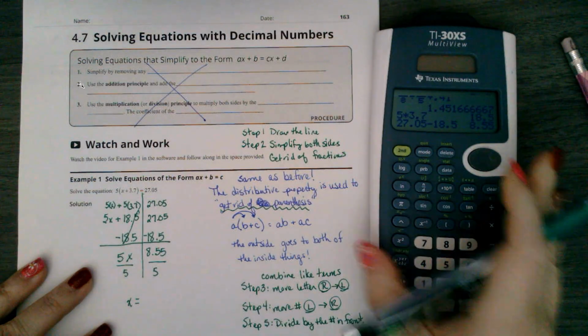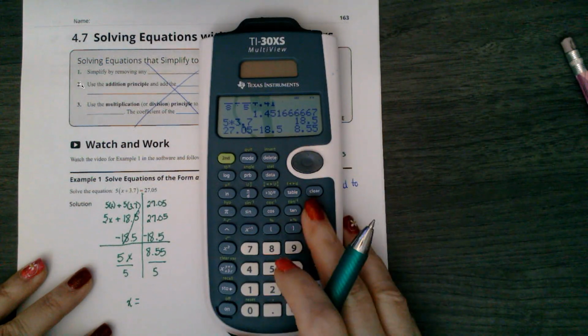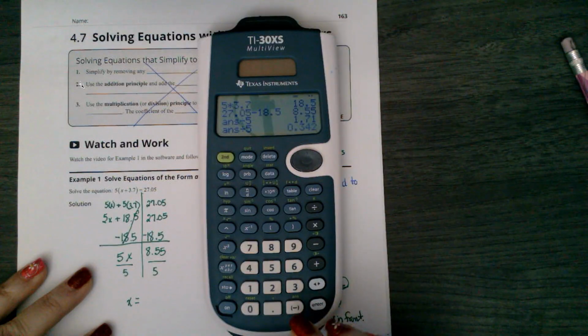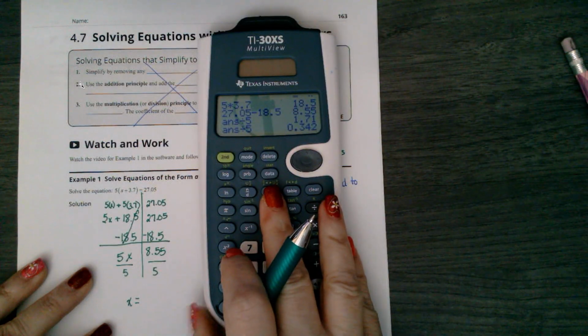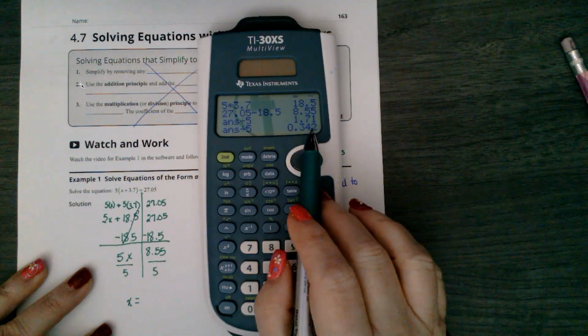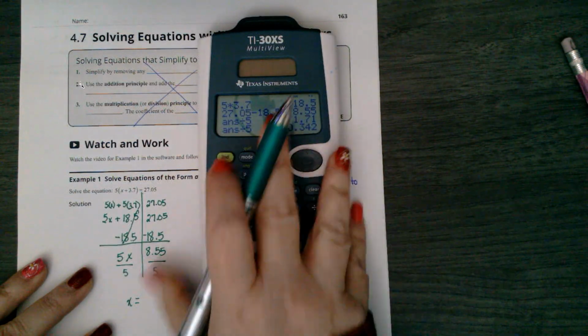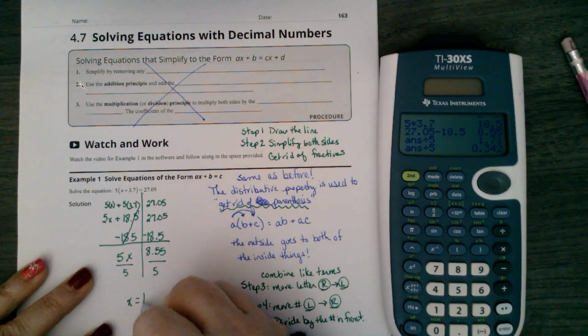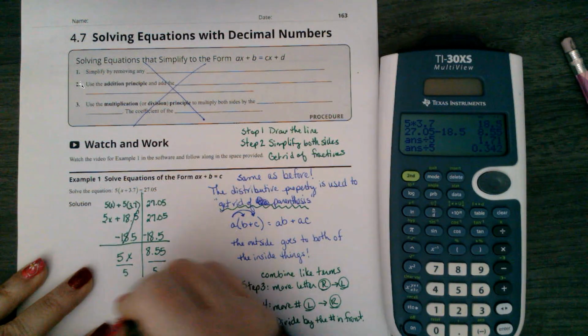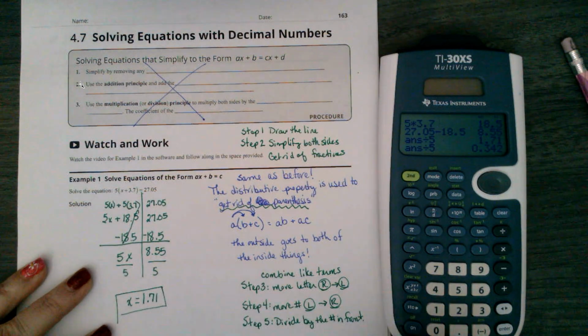So x is equal to 8.55 divided by 5 equals, whoops, 1.71, because I did it twice by mistake. 1.71. That's it.